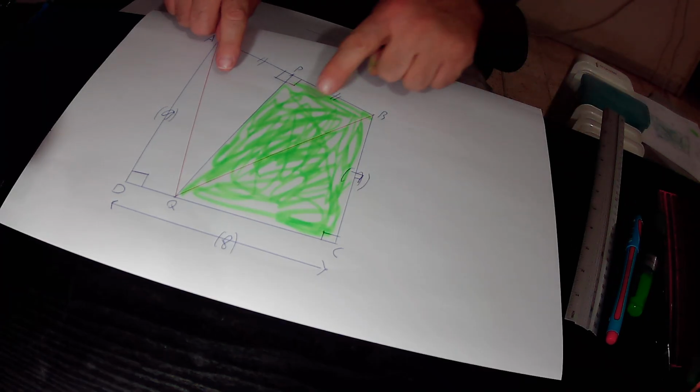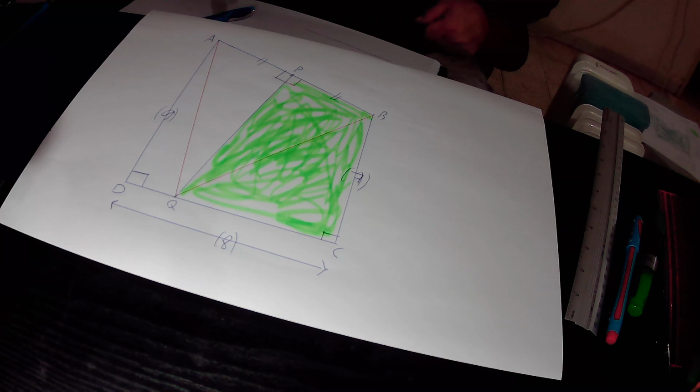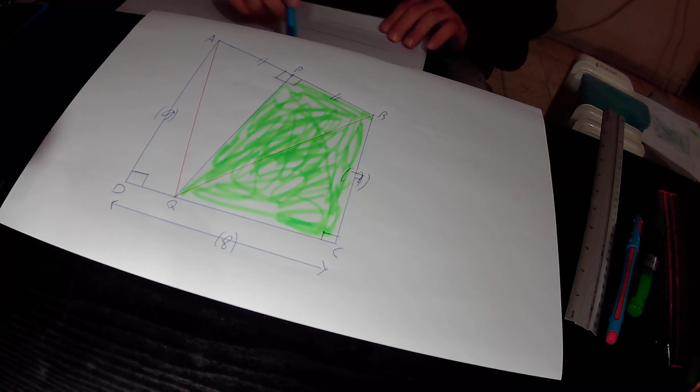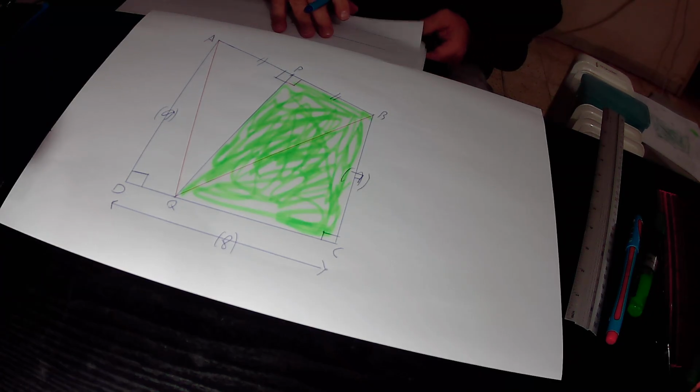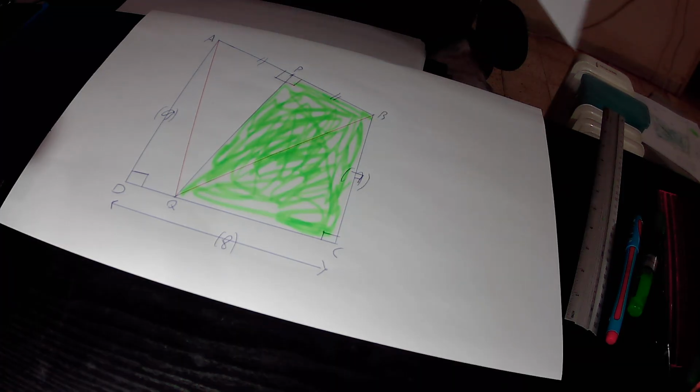Why are those two right triangles congruent? First of all, AP equals PB according to what is given in the question. Side AP of the white triangle equals side PB of the green triangle, as given.